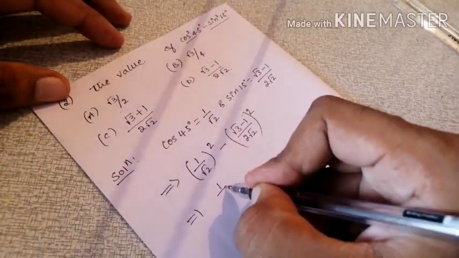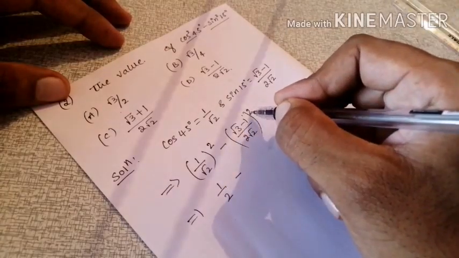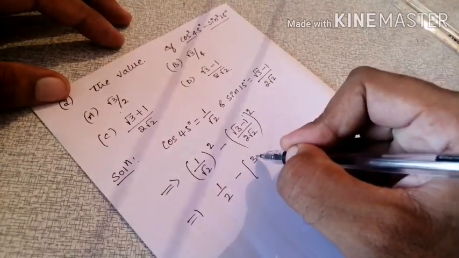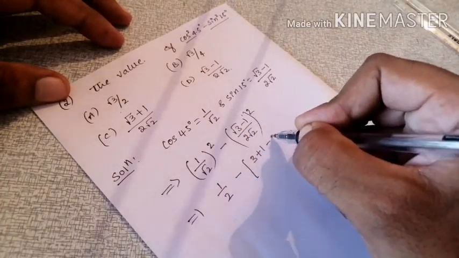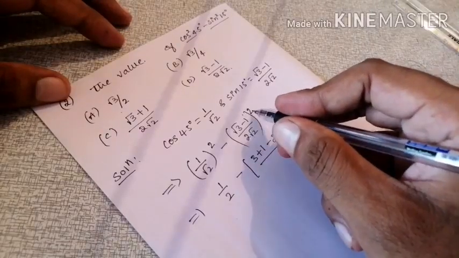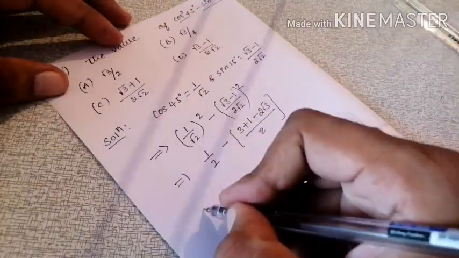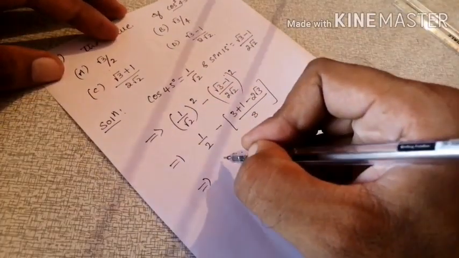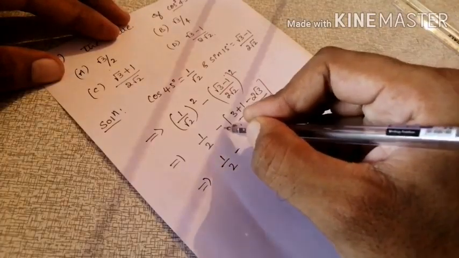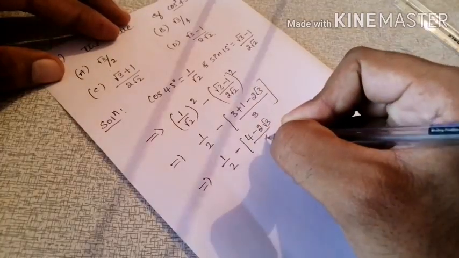First, the answer is 1 by 2 minus, here use the (A minus B) whole square formula for the numerator. We get A square is 3 plus B square 1 minus 2 root 3, divided by 2 square, which is 4, 4 2s are 8. What happens in the next step? It is 1 by 2 minus (4 minus 2 root 3) divided by 8.